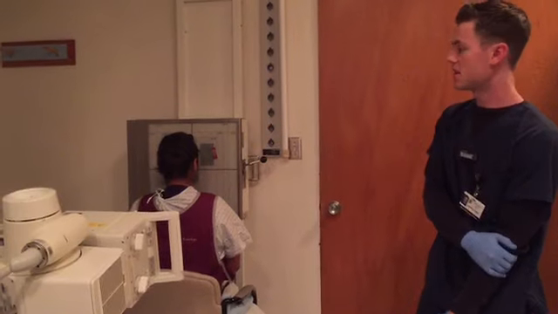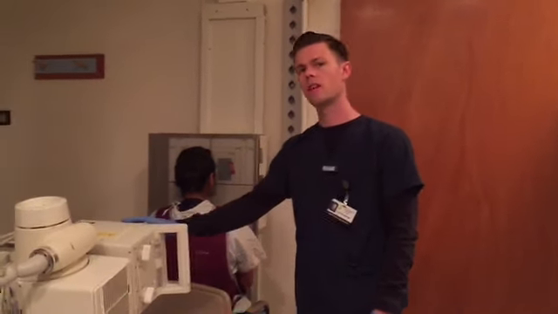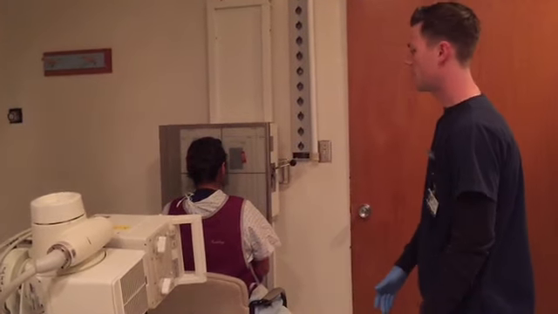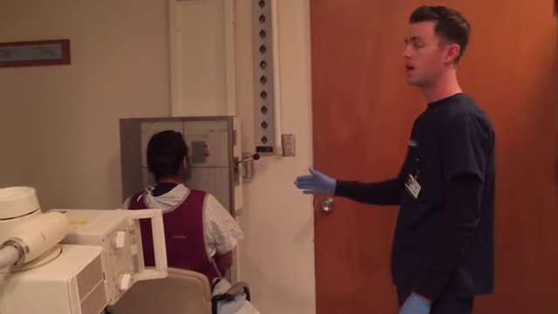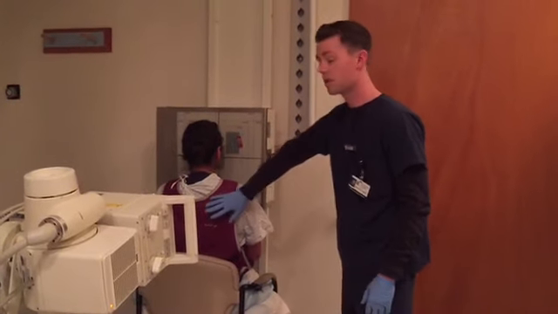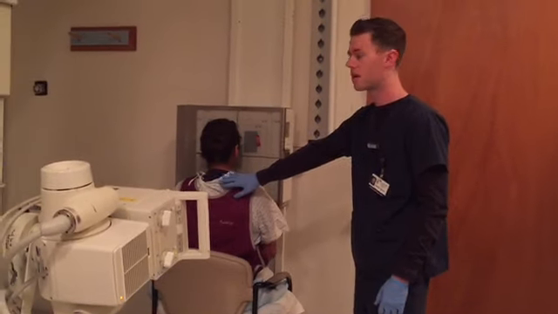Okay, now that we're done with the sinus series, I want to mention you would want to use a cone if you have one. We don't have one available to us, but it improves the quality of the image. So now we're going to move on to the mandible. We're going to be doing a PA axial to start. So we've turned the patient around, we've placed the shield back so that it's on her back. I've removed the thyroid shield because it's going to get in the way of the mandible.